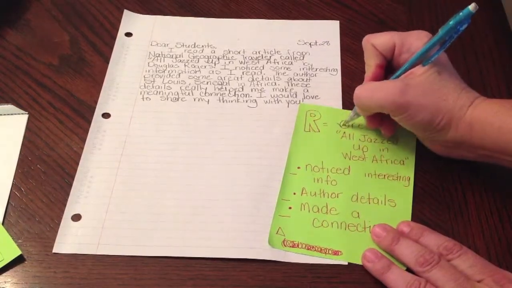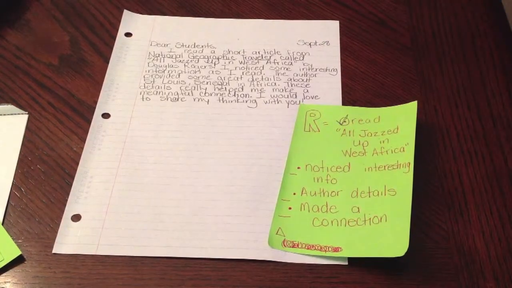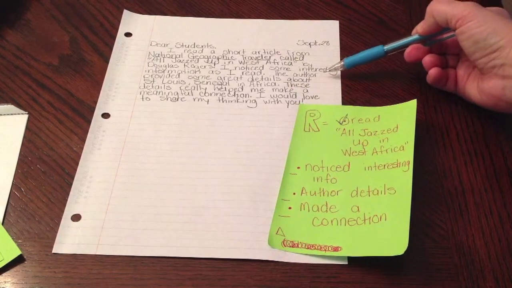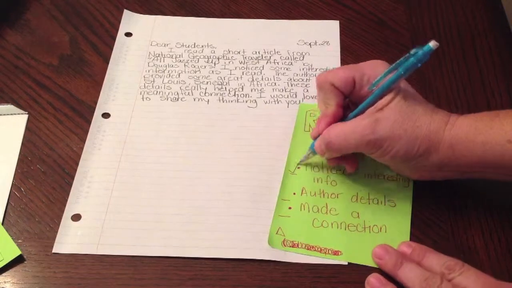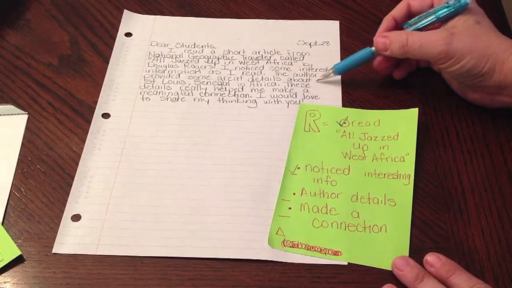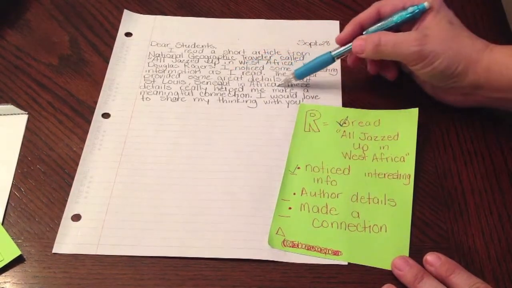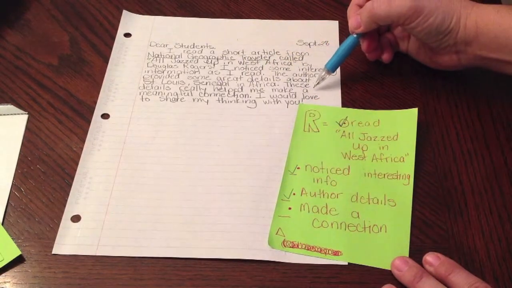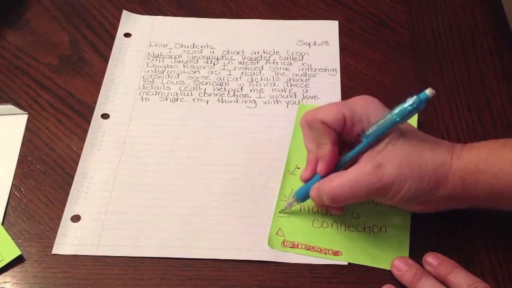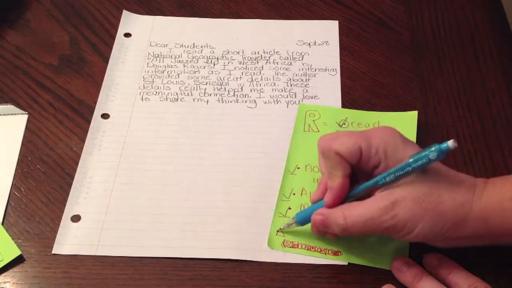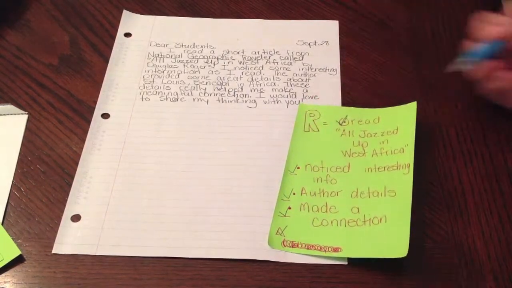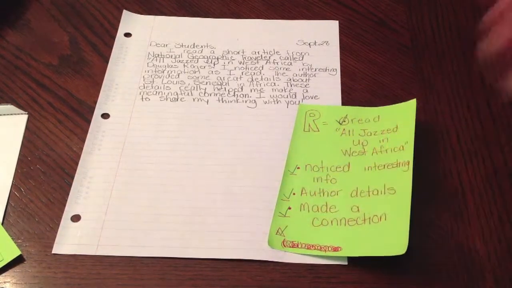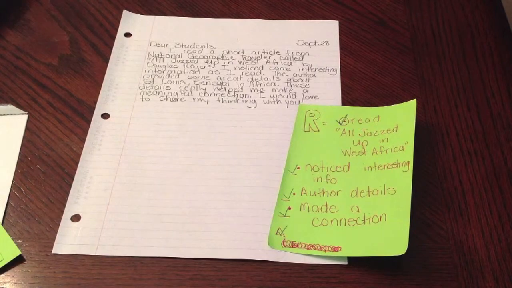So, I've already stated main idea. What am I doing? I read this article. Then I went on to say that I noticed some interesting information as I read. The author provided some great details about St. Louis, Senegal, and Africa. These details really helped me make a meaningful connection. And then finally, I came up with this wrap-up: I would love to share my thinking with you. I've included all parts of my plan, so now I'm ready to move on.